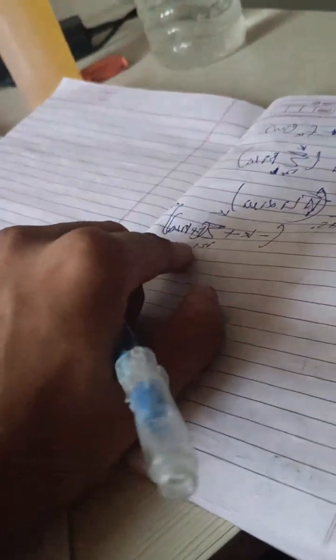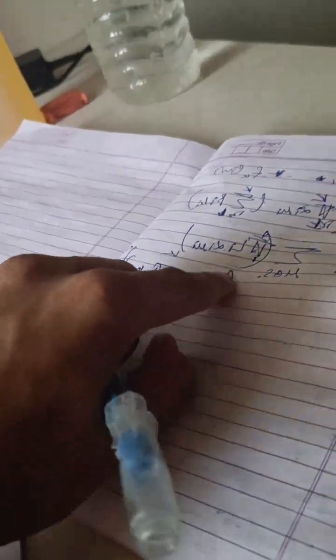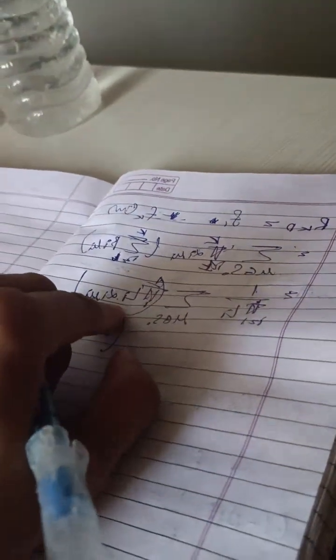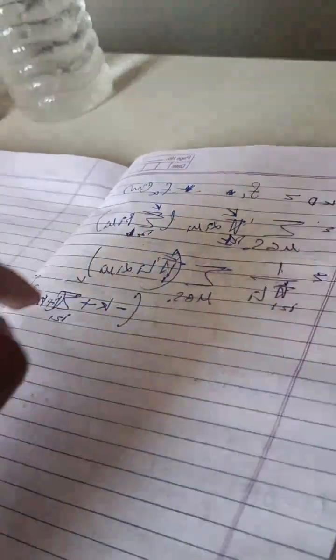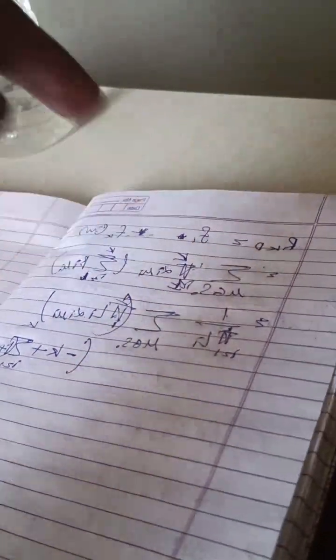I've added 1 and subtracted 1, and I have multiplied Li and divided Li. So this remains unchanged. This is the same as this.